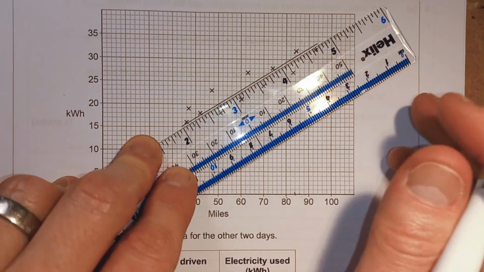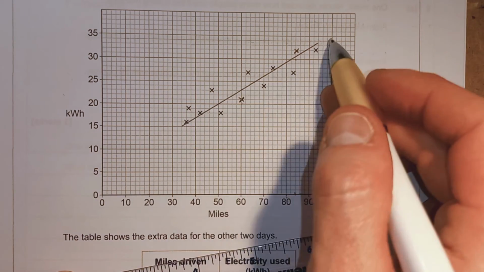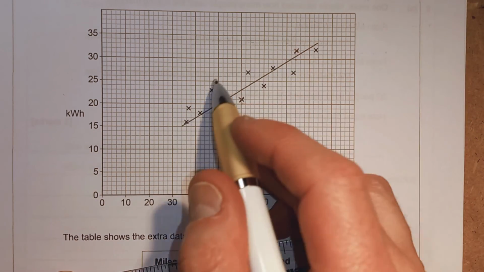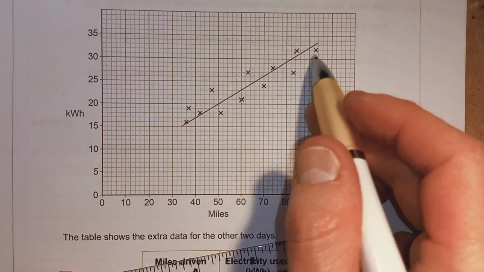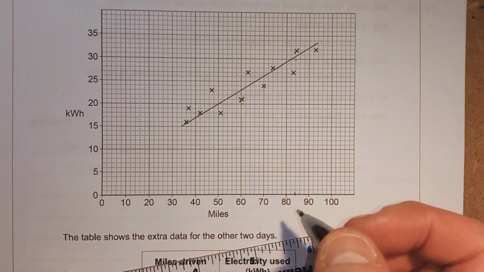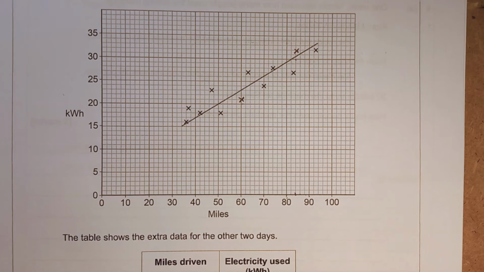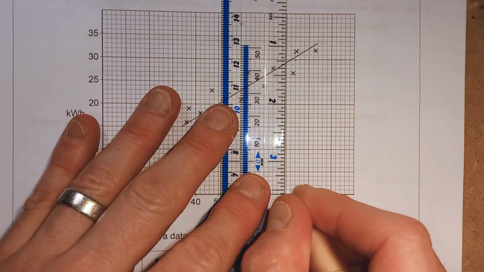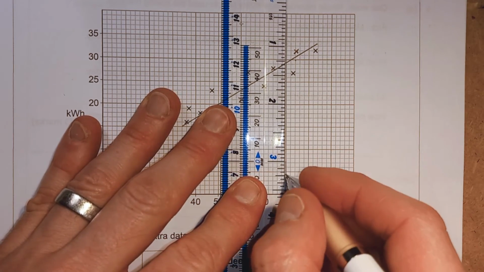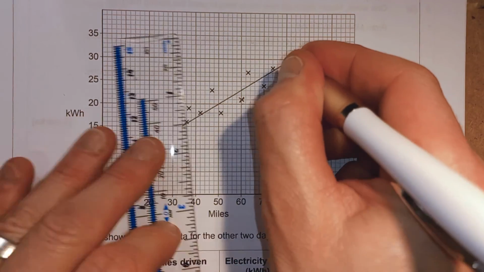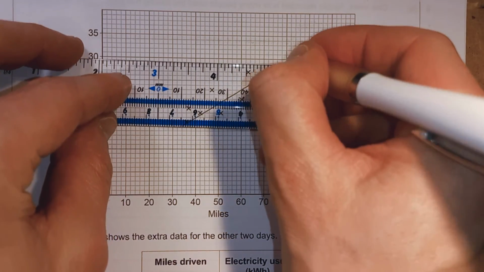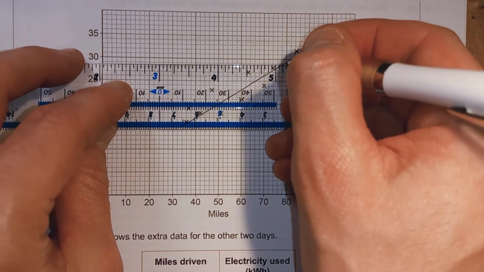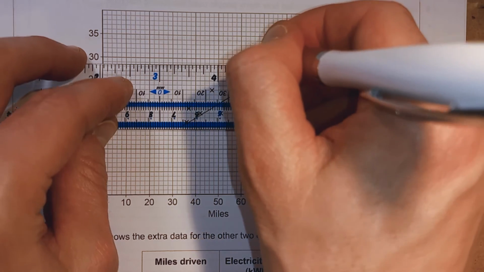It's got to be a straight line which follows the overall pattern with roughly the same number of points above the line as below the line. Okay, and now we can use that. So we want to use it to estimate the cost to drive 80 miles. Well, if we get 80 here, we'll draw a line up to here and go across. It's slightly above.